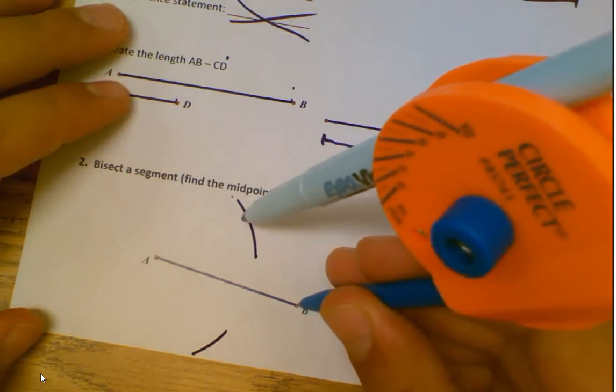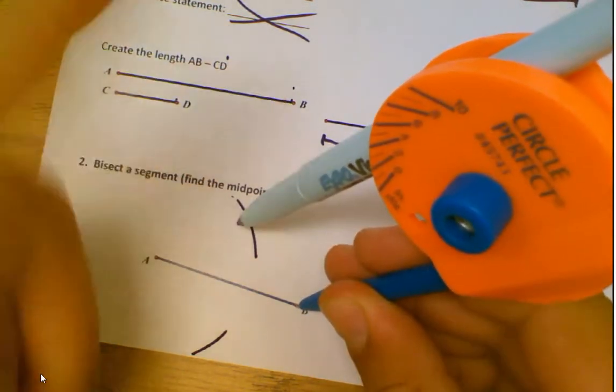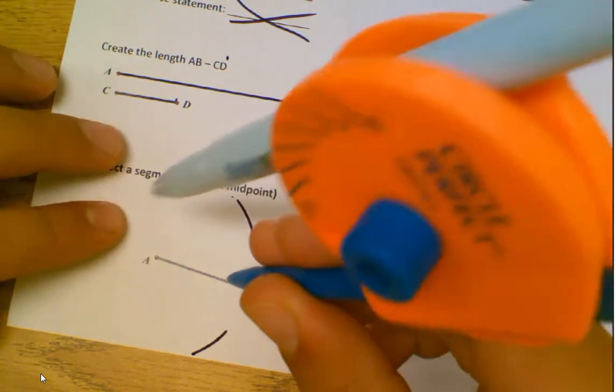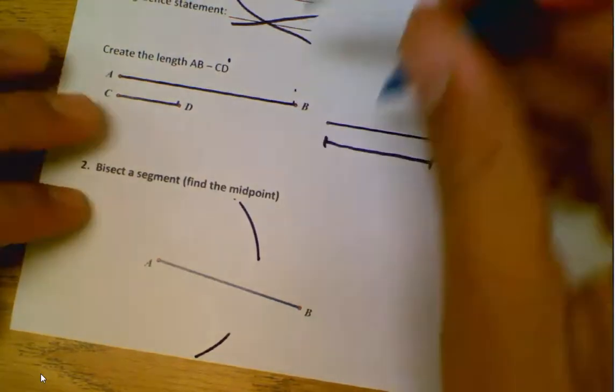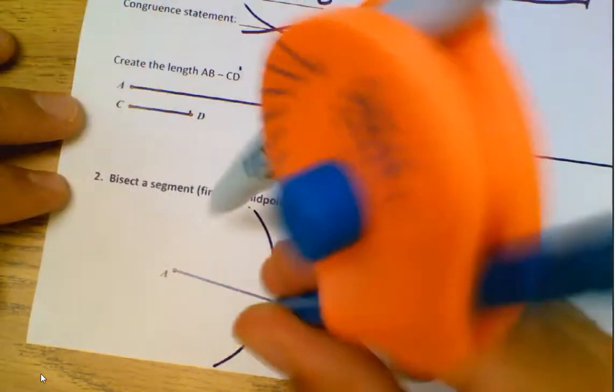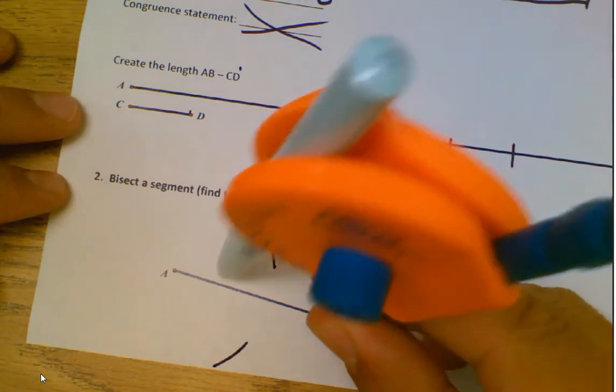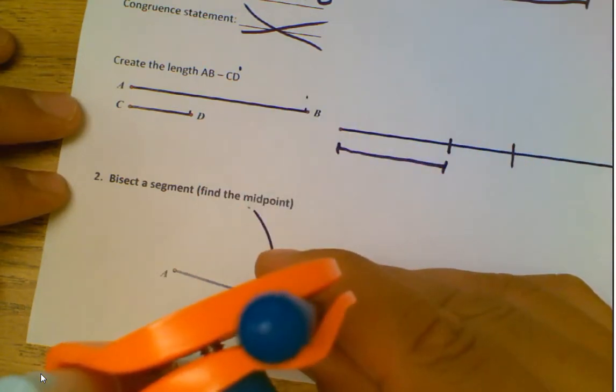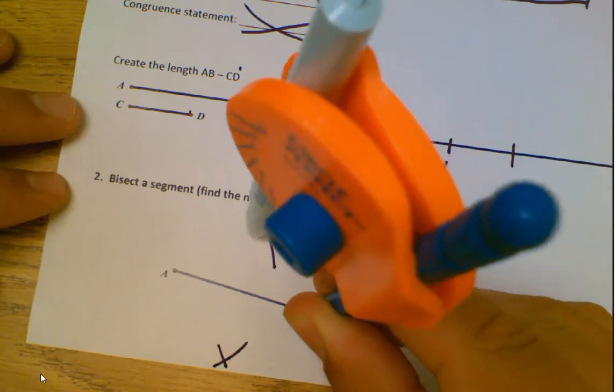Notice I kept the length the same. If you accidentally move the length, we call it the radius, because remember these make circles. And if the radius stays the same the whole time, we'll make a complete circle. So don't adjust the radius, keep it the same. Again, make a mark below, make an arc above.